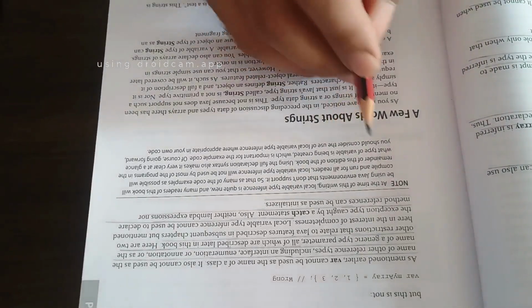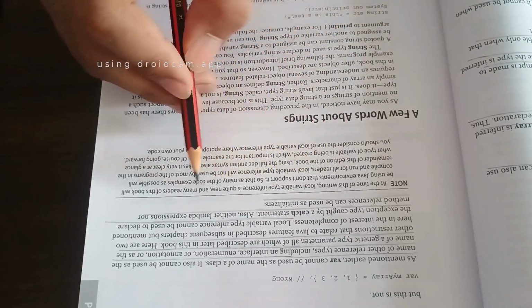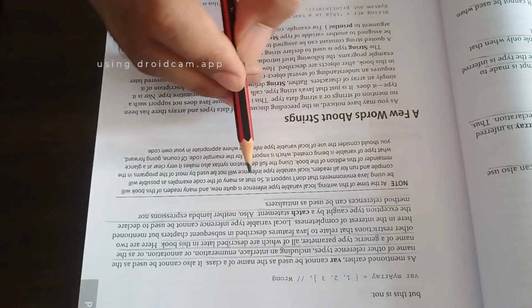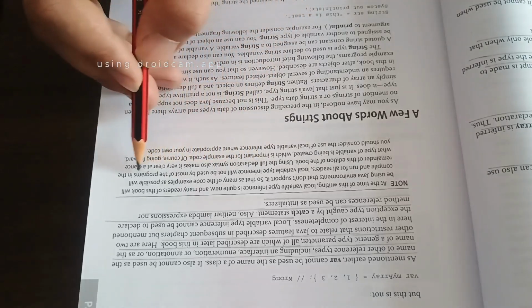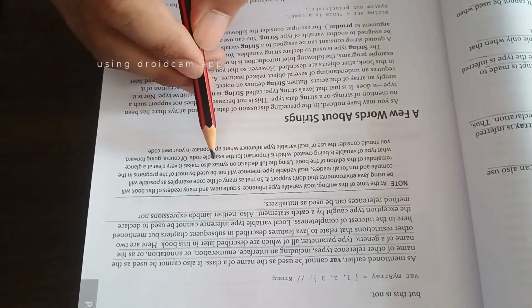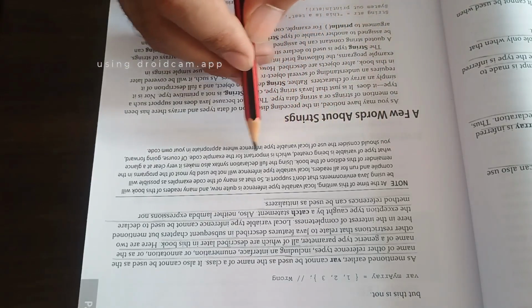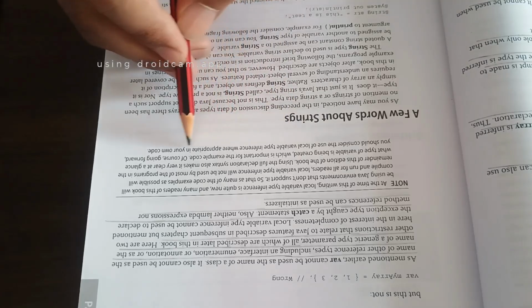Then we have a note. At the time of this writing, local variable type inference is quite new, and many readers of this book will be using Java environments that don't support it. So that as many of the code examples as possible will compile and run for all readers, local variable type inference will not be used by most of the programs in the remainder of this edition of the book. Using the full declaration syntax also makes it very clear at a glance what type of variable is being created, which is important for the example code. Of course, going forward, you should consider the use of local variable type inference where appropriate in your own code.